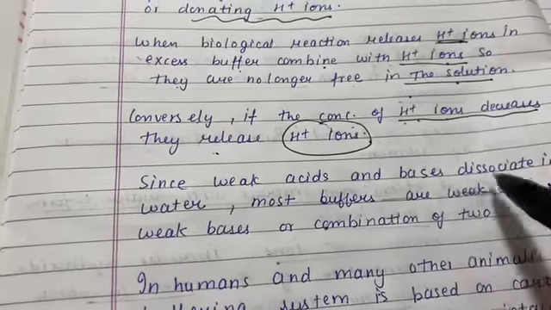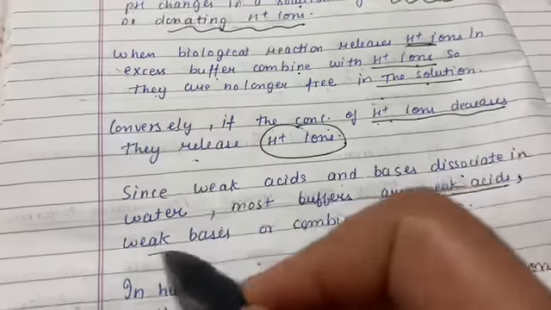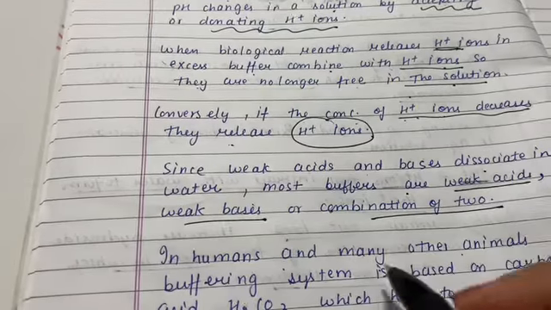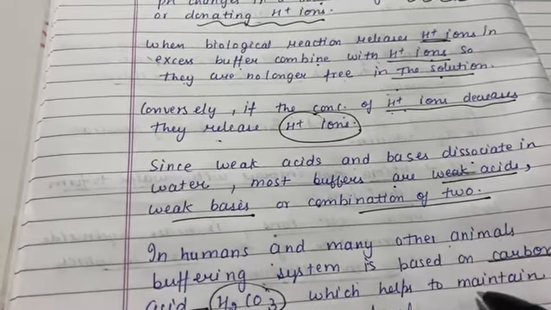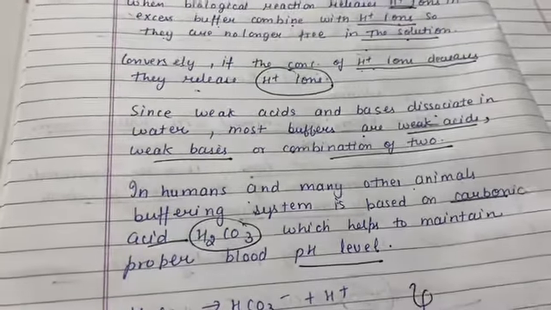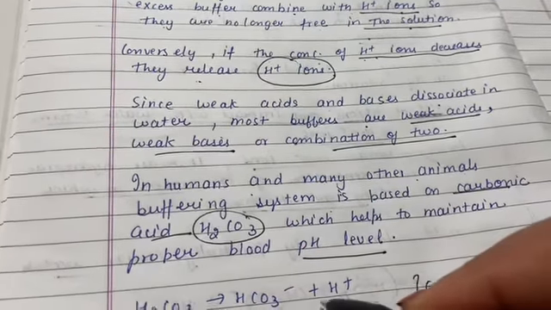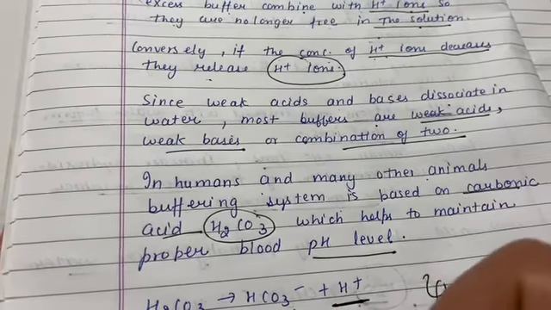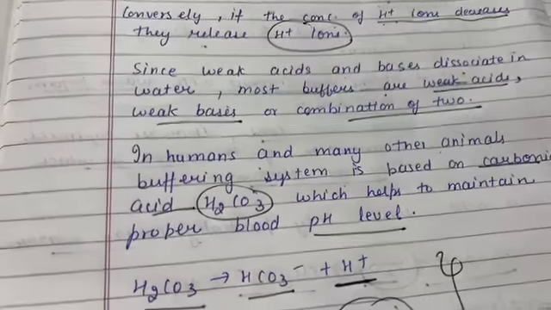Since weak acids and bases dissociate in water, most buffers are either weak acids or weak bases, or a combination of both. In humans and many other animals, the buffering system is based on carbonic acid, H2CO3, which helps to maintain proper blood pH level. Here is a reaction. H2CO3 dissociates and releases H positive ion. And if there is more, it absorbs and forms the acid.